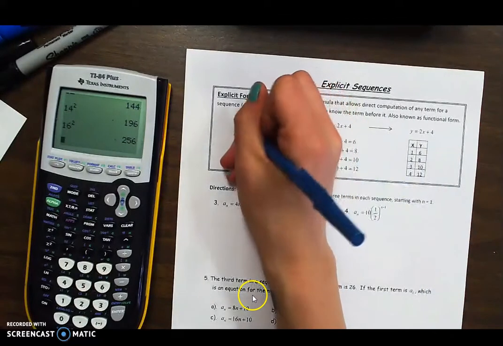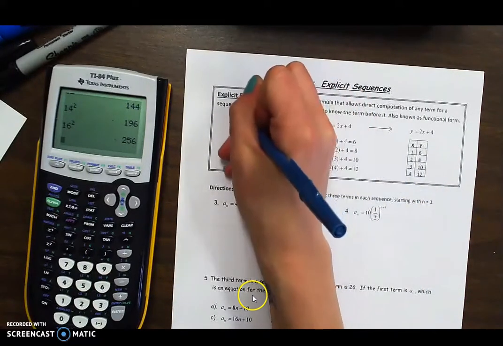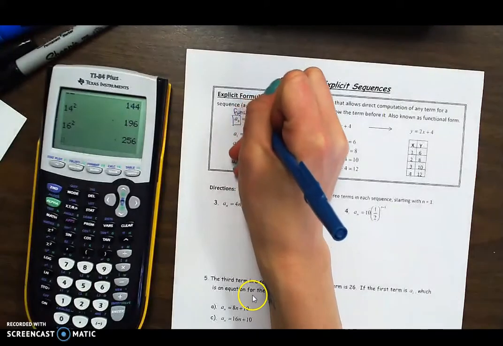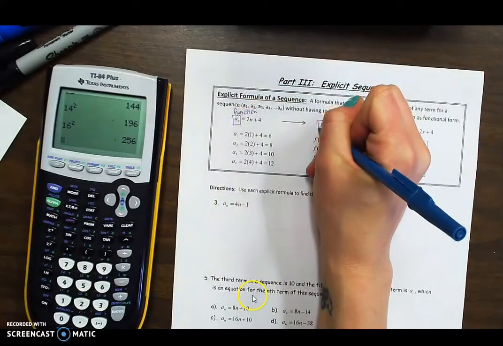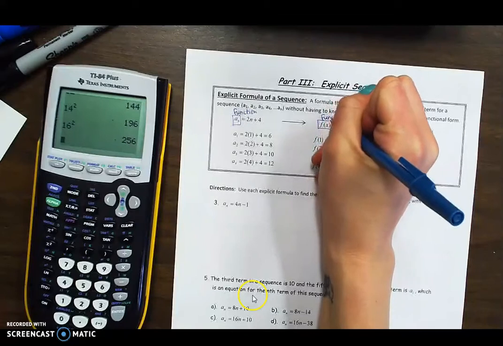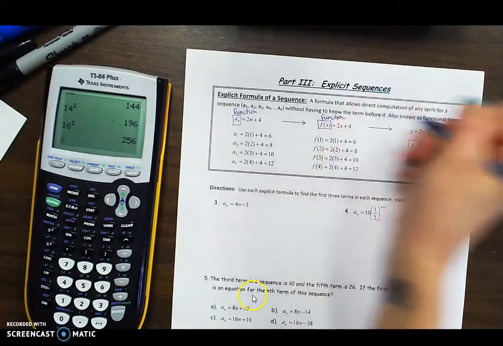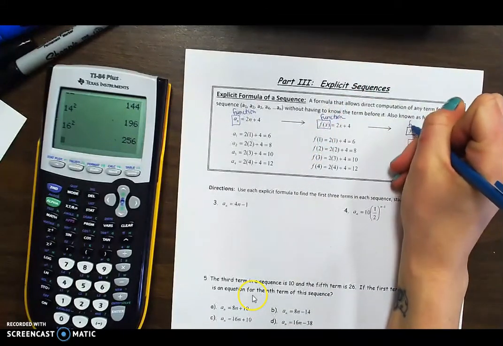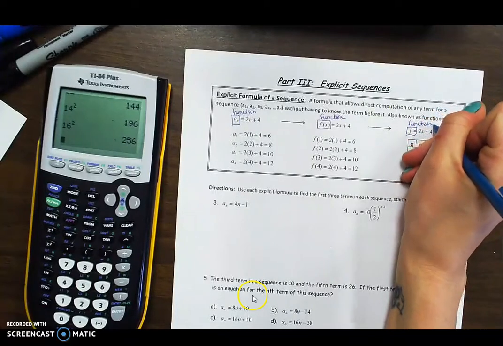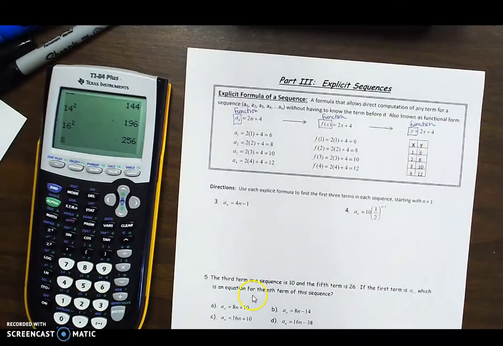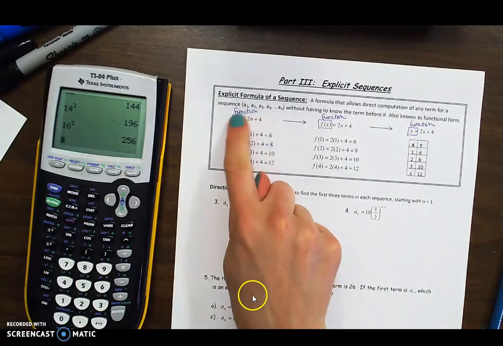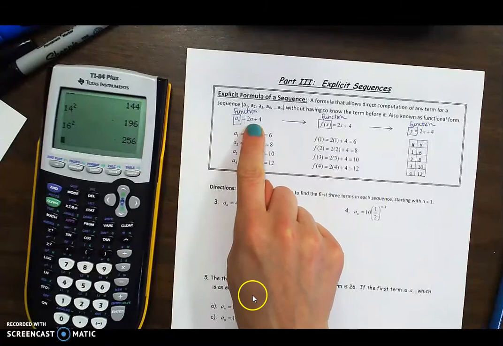So here we have a sub n. This is just a fancy way of saying that it's a function. Similarly, we have f of x, which is just a fancy way of saying it's a function. And the same thing for y equals means it's a function. All right, so if we want to come up with a number of term in our list, let's say they actually gave us a formula. So a sub n equals 2n plus 4.